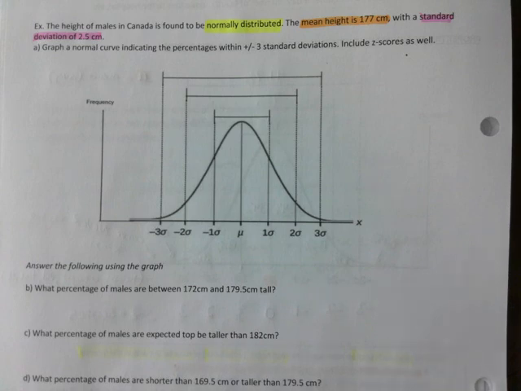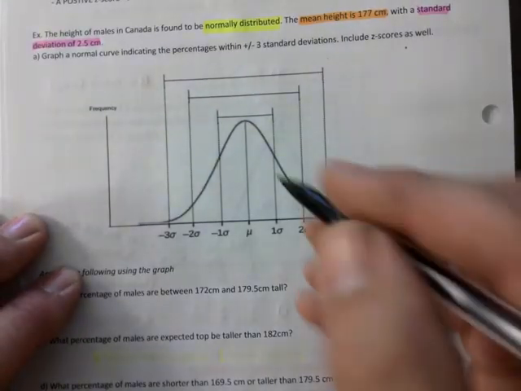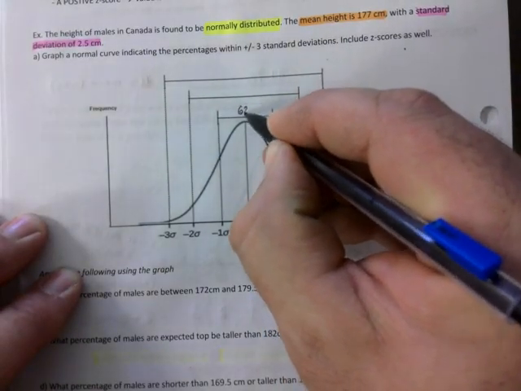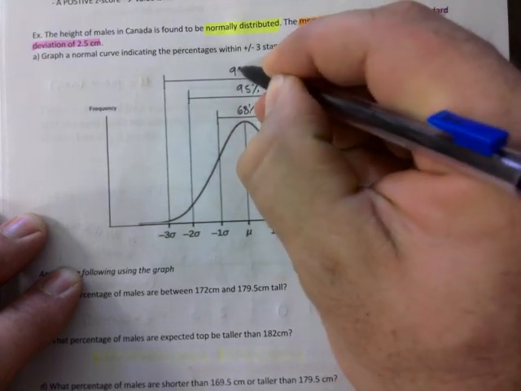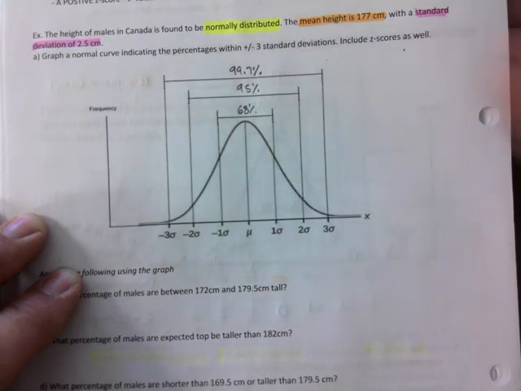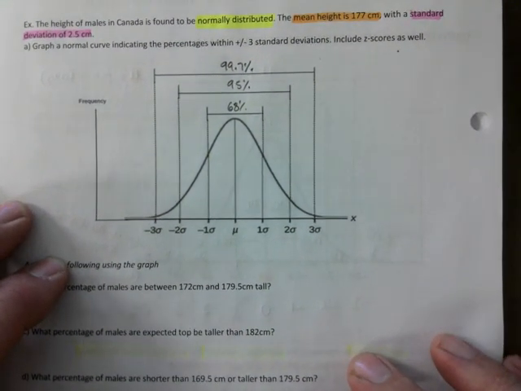I will ask you to draw a normal curve and fill in as much information as possible. So the percentages, you need to have that on your study sheet. Okay, how to do that. Let's fill this in. We have 68, 95, 99.7%. That's a given. I don't need to tell you that.